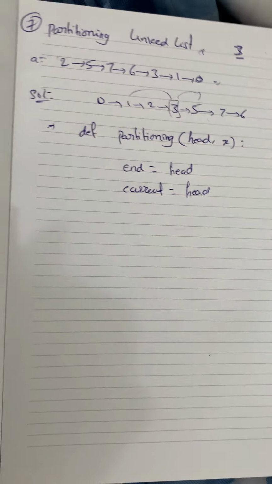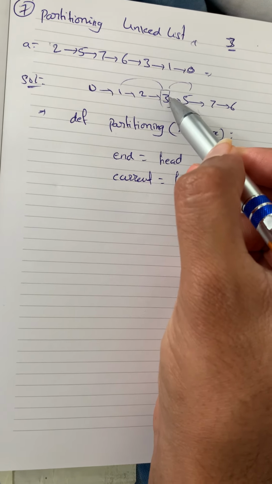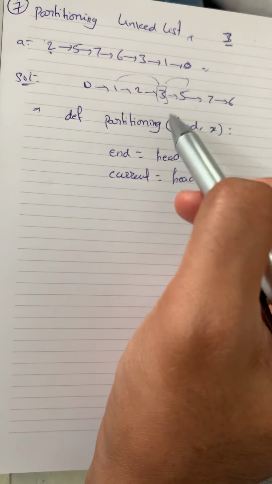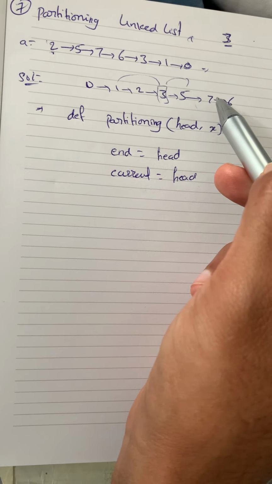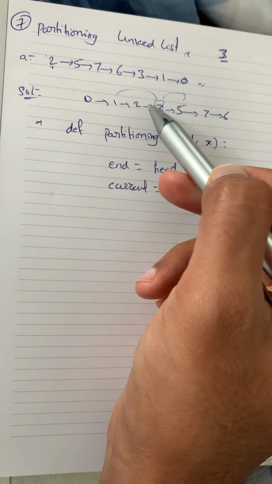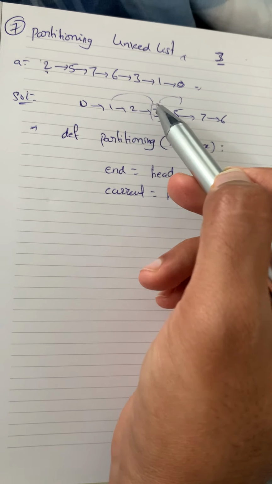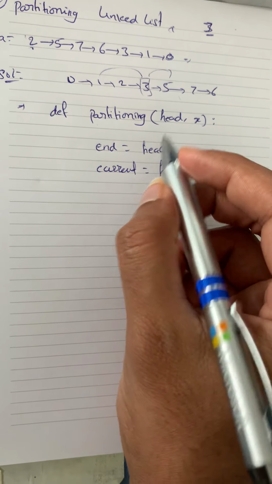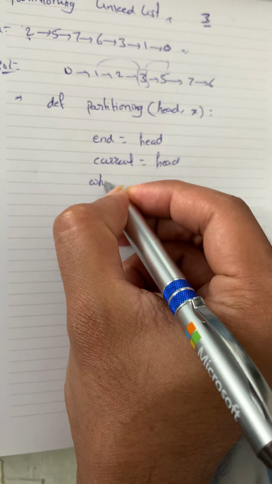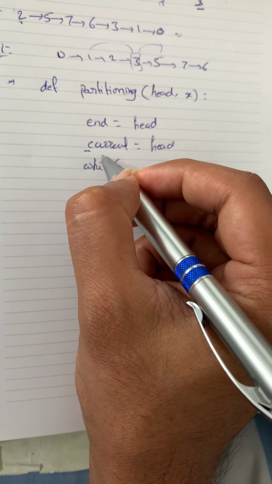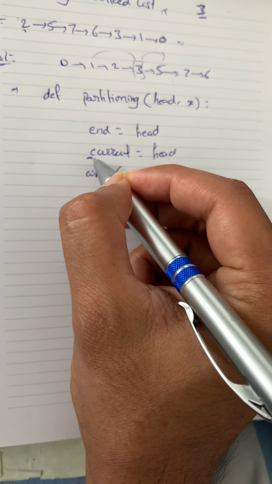What I'm going to do is just traverse the list. While traversing, if the element is greater than 3, I'm going to append it to the right side of the linked list. If it is less than 3, I'm going to append it before 3. So I have two variables ready. I'm going to traverse this, and this logic should apply starting from the beginning of the linked list.